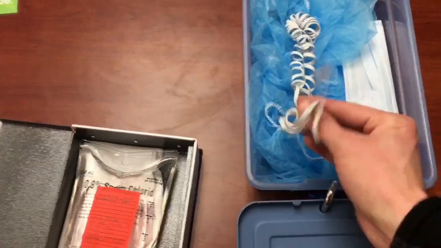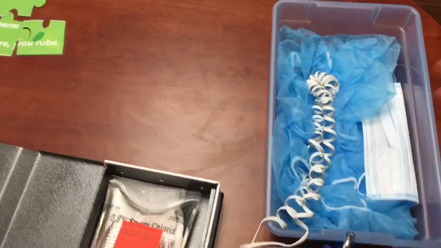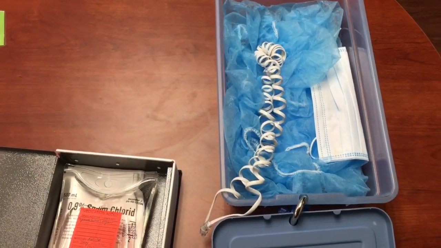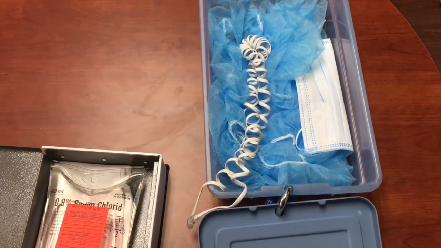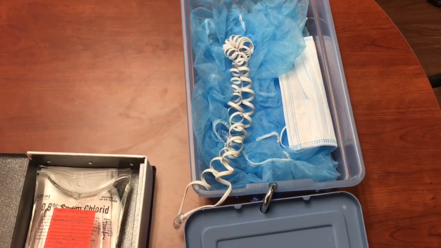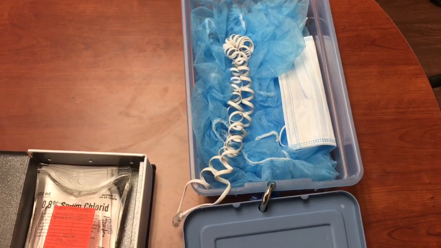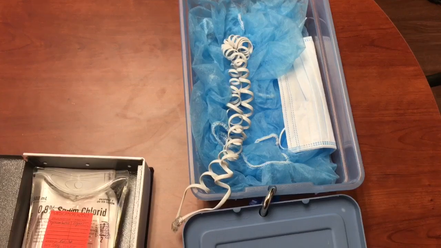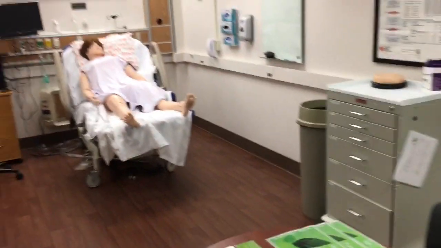They're also given a phone cord that connects to our phone system so that they can call the physician and give an SBAR report. This whole process takes about 45 minutes for the students to complete, and we run it over the course of an hour so that we can explain all the rules to the room and the system.